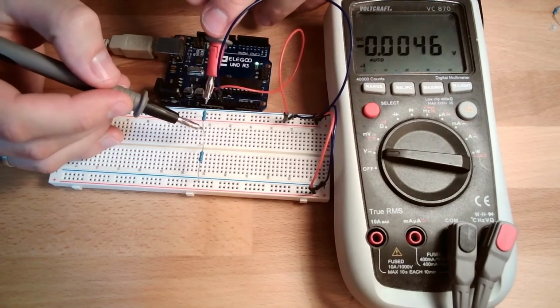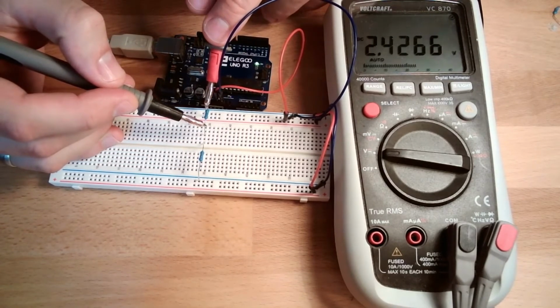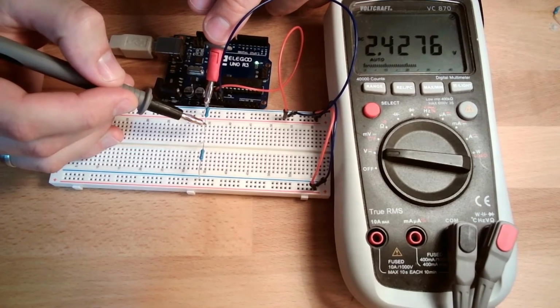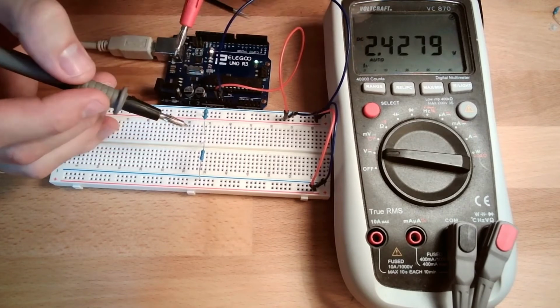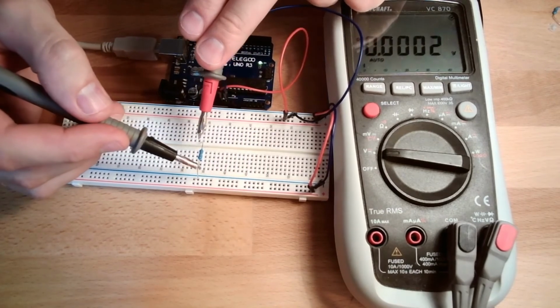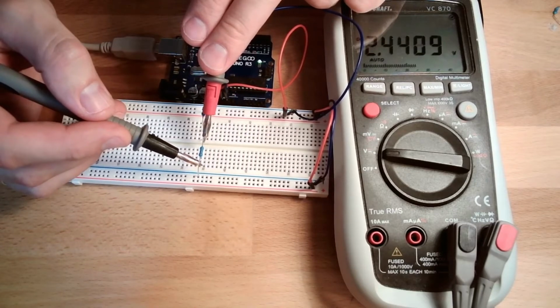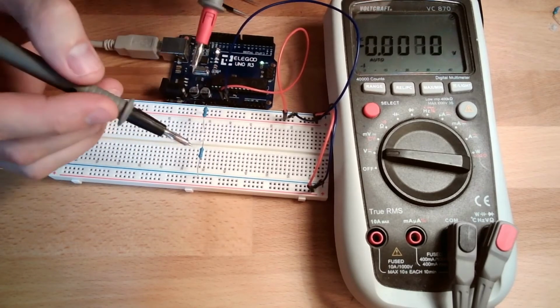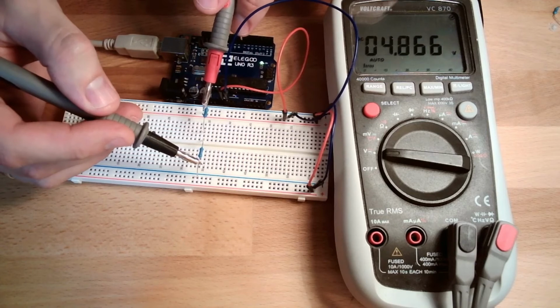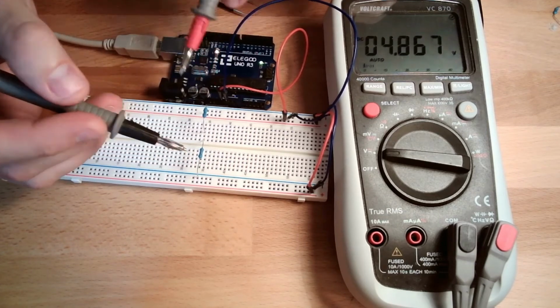Let's have a look. Now we only have 2.4, and here we also have 2.4, and in total we have again our 4.8.